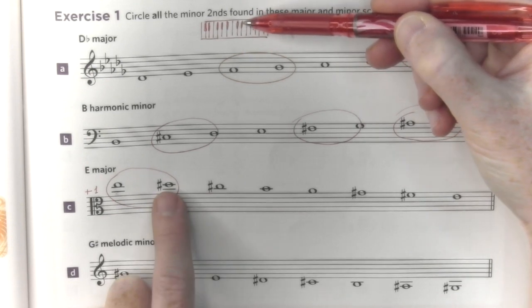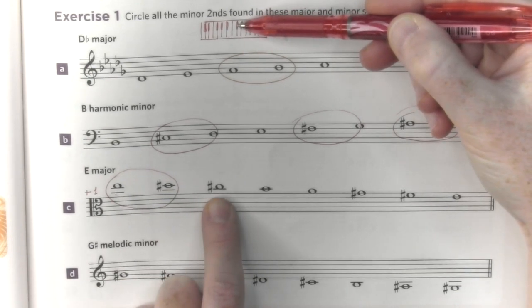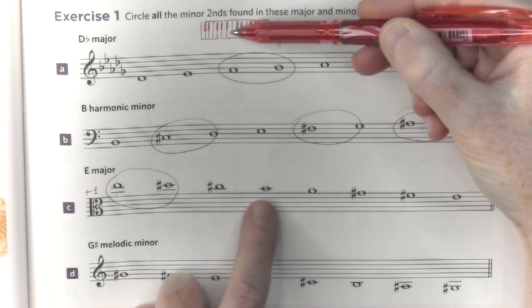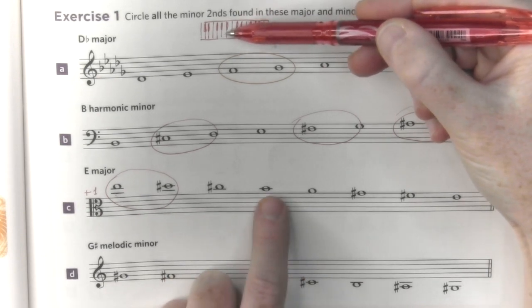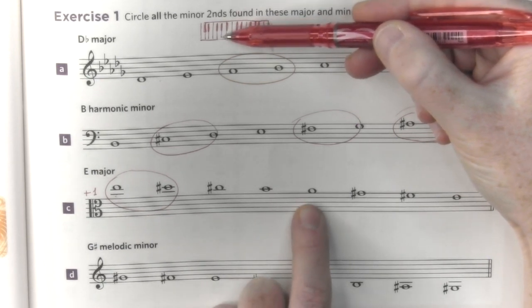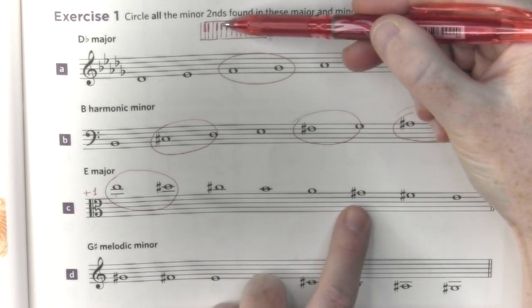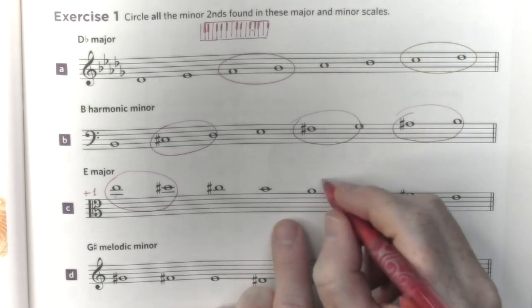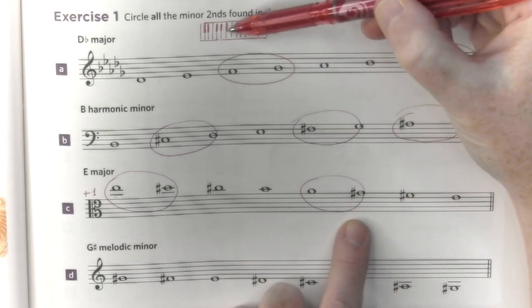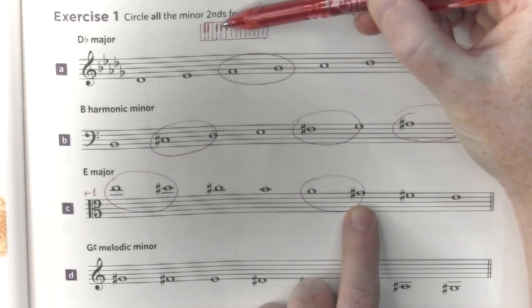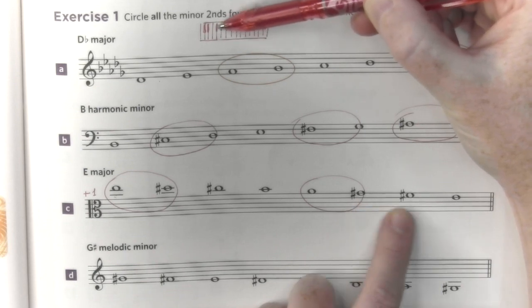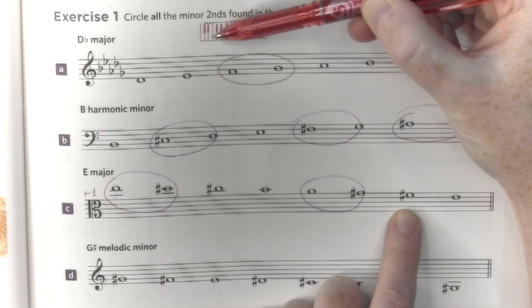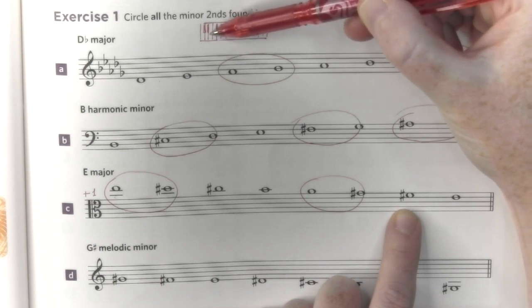Re sharp, Do sharp, that's a tone. Do sharp, B, that's another tone. B, La, that's another tone. La, Sol sharp, that is a semitone, you see. Sol sharp, Fa sharp is a tone. And then Fa sharp, Mi is another tone, 2 steps.